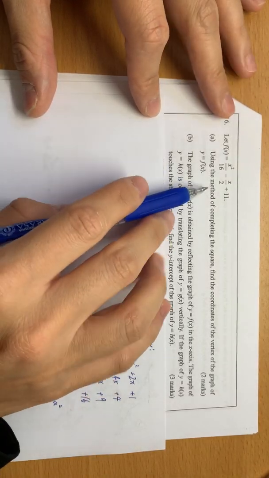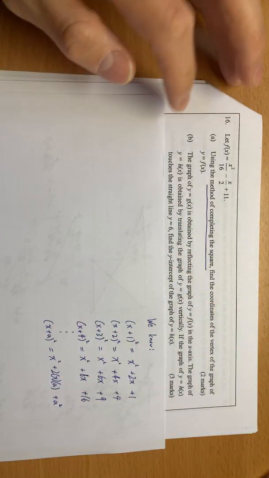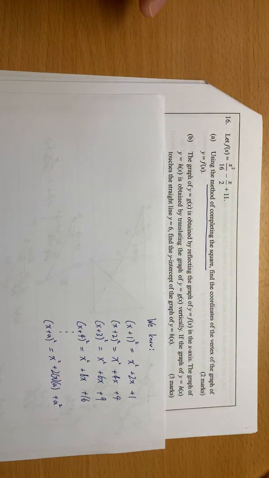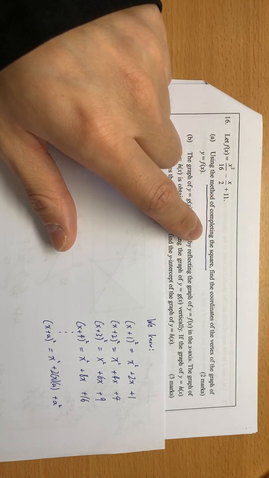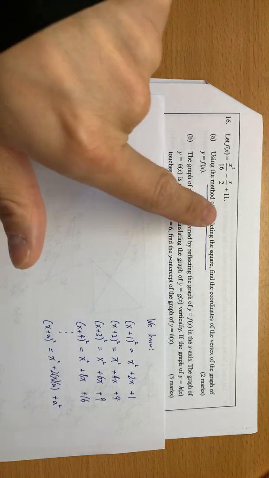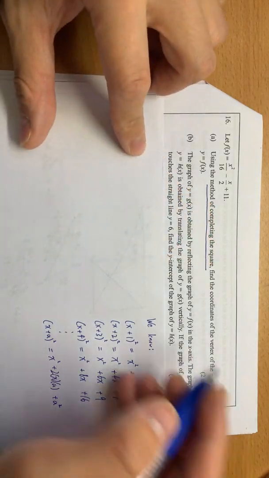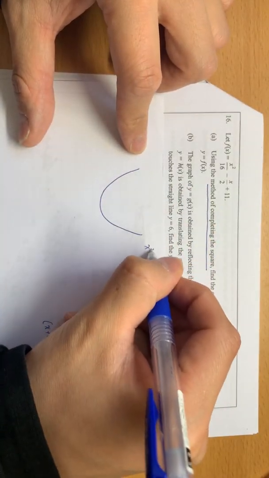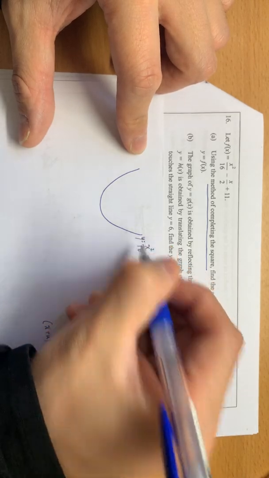Question 16 is about the method of completing the square. Recently, in these few years, there are similar questions that ask you to use the method of completing the square in order to find the vertex. Without this limitation, maybe you can use the line of symmetry. You know the curve should be like this, opening upward: x squared over 16 minus x over 2 plus 11 equal to y.